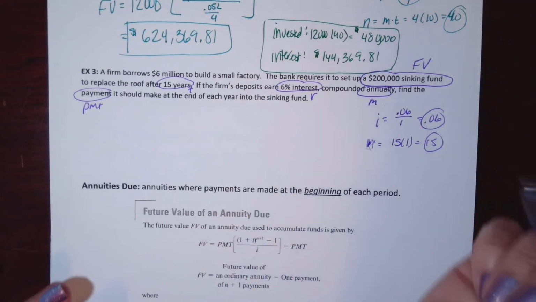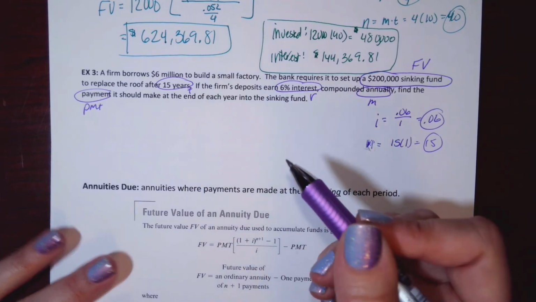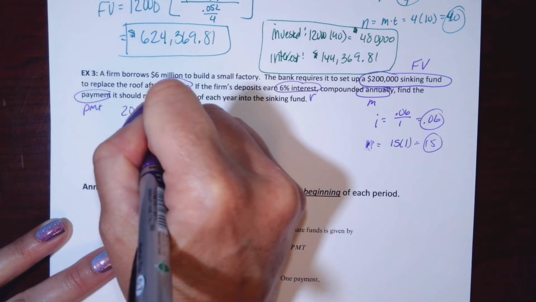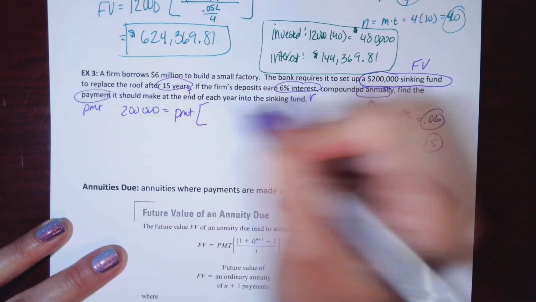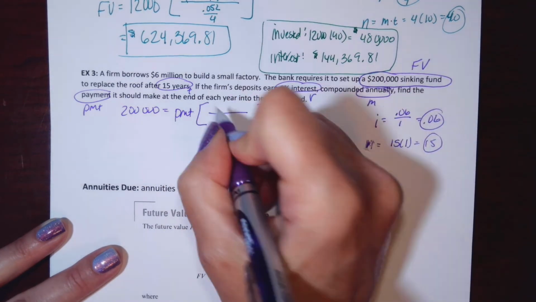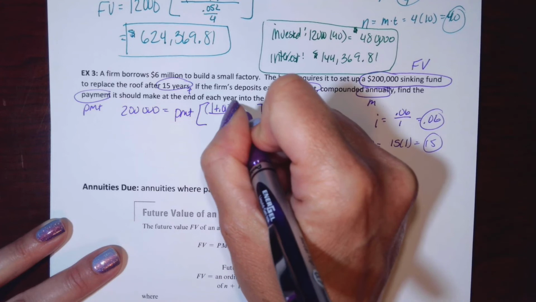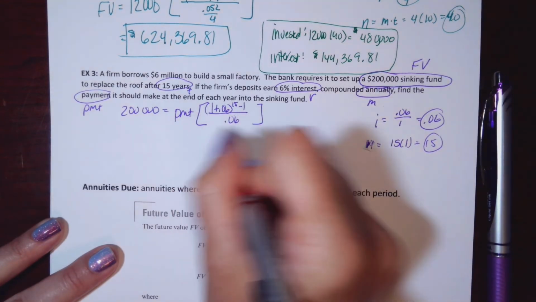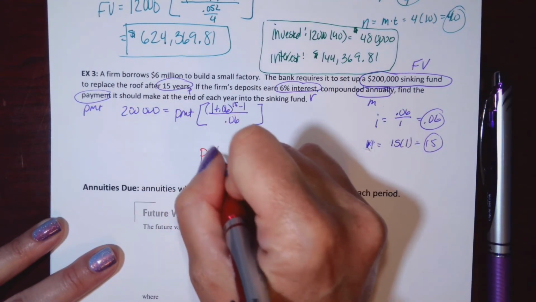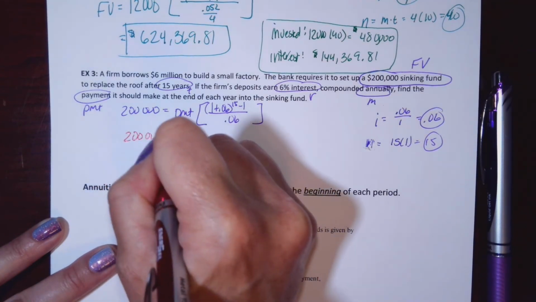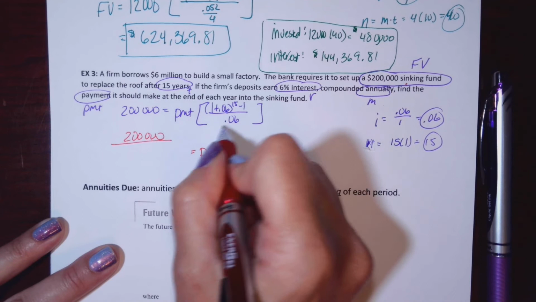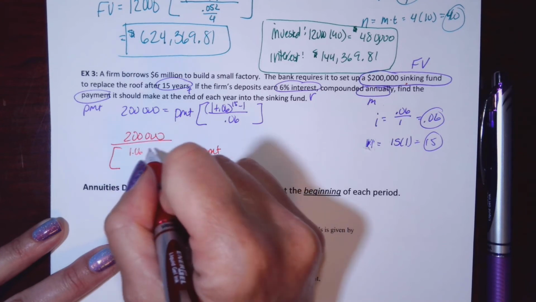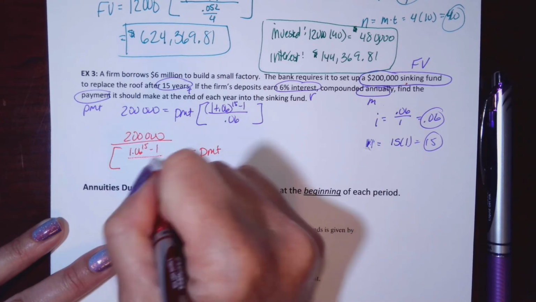I think we'll go ahead and set it up like we're used to seeing it, and then divide at the end. So I need to end up with $200,000. I don't know my payment, but I do know everything that goes inside these brackets. I've got 1 plus 0.06 to the 15th power minus 1 over 0.06. Now to solve for payment, I'm going to divide both sides by all of this. So my payment is equal to that 200,000, the future value of the sinking fund, divided by this bracket setup. Well, 1 plus 0.06 is 1.06 raised to the 15th power minus 1 over 0.06.